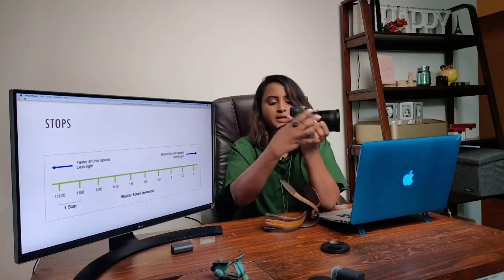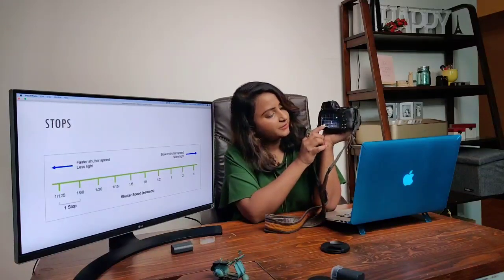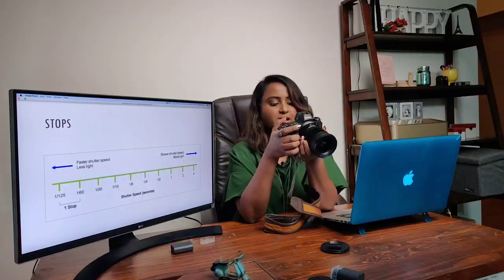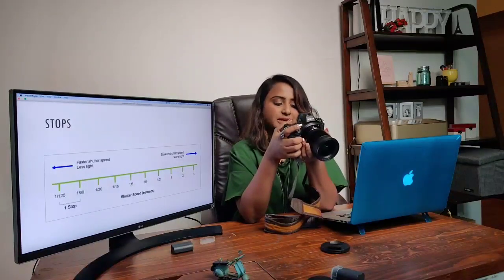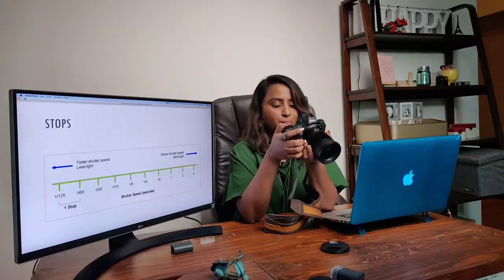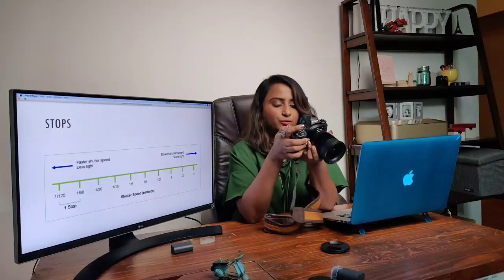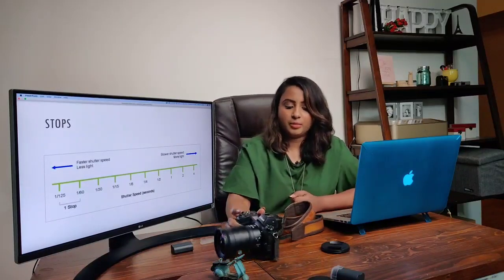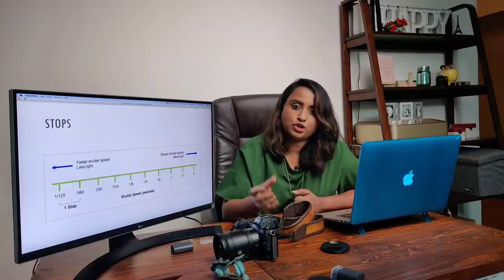Okay, so like I said, shutter speed is the first value that you see, and if you change it, you can see, say if it's set at 1 by 100, you can change it to 1 by 125, 1 by 160, 1 by 200, 1 by 250, 1 by 320. So these are all basically the measure of shutter speed. So these are all basically stops and intermediate stops.